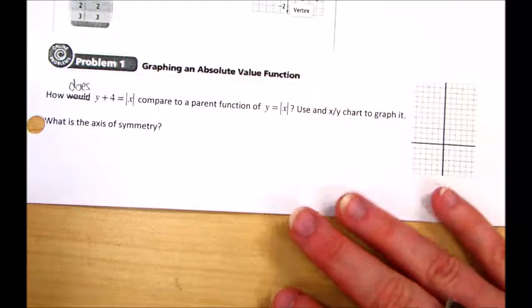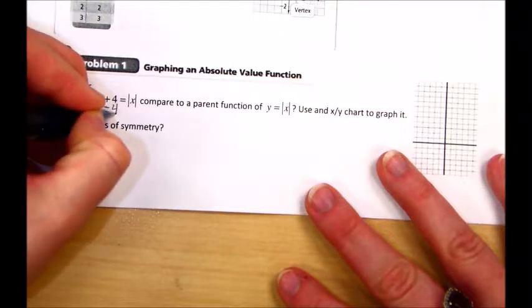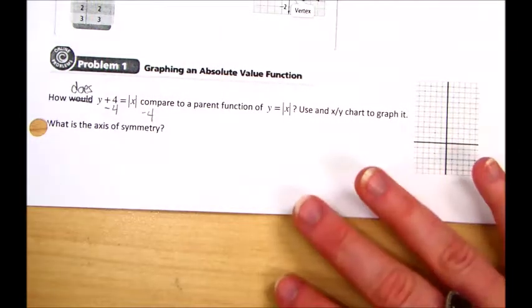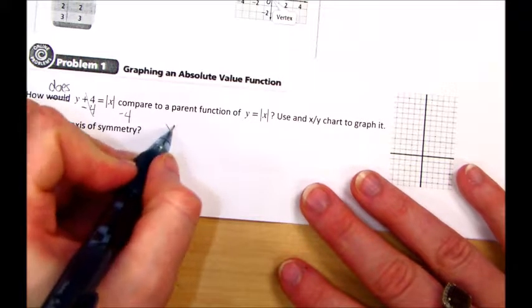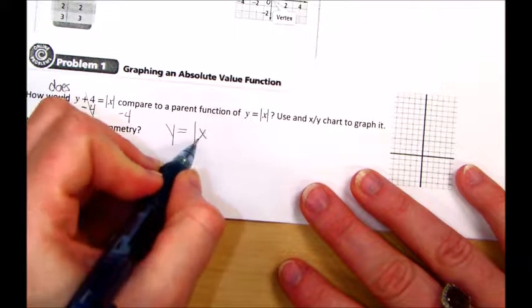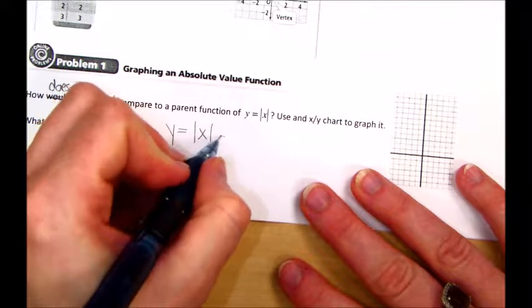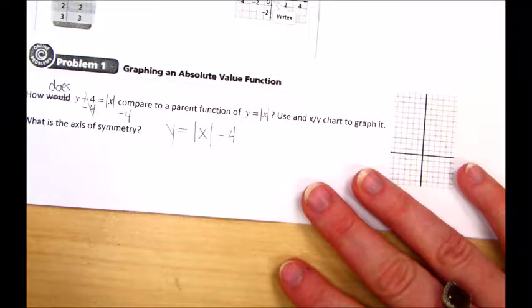The first thing we need to do is, you see this 4, we need to take it to the other side. So can you please write a -4 on both sides? We need to get this in y equals. So we're going to have y equals the absolute value of x first, and then put that -4 in the back, okay? So I had a little trick there, we had to solve for y.